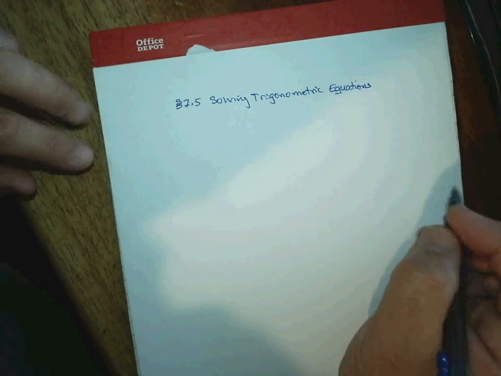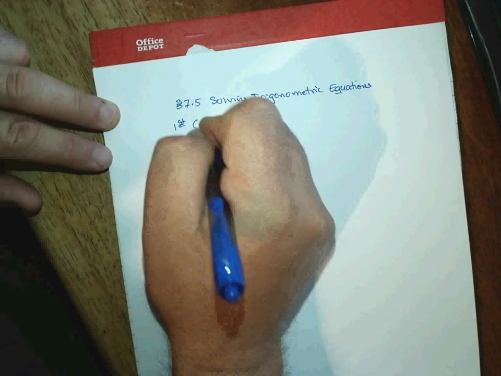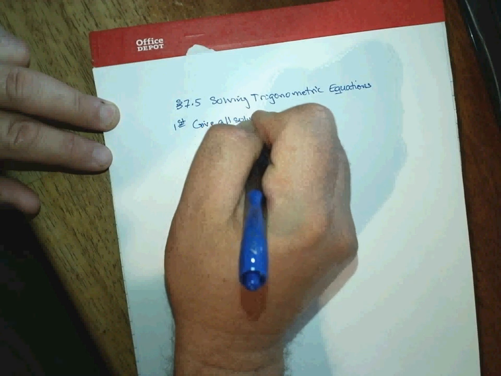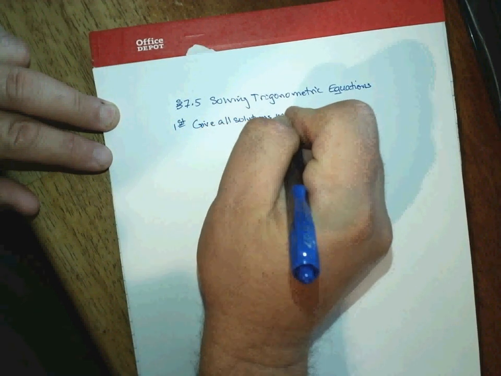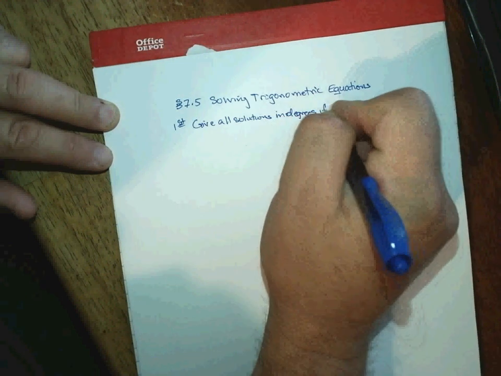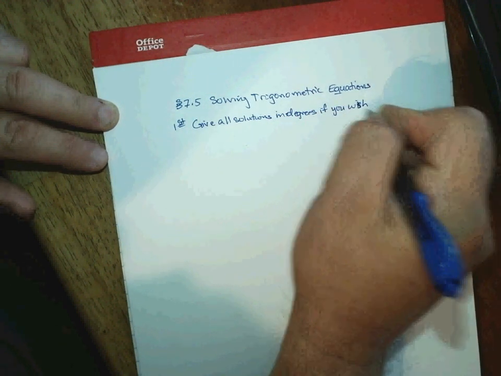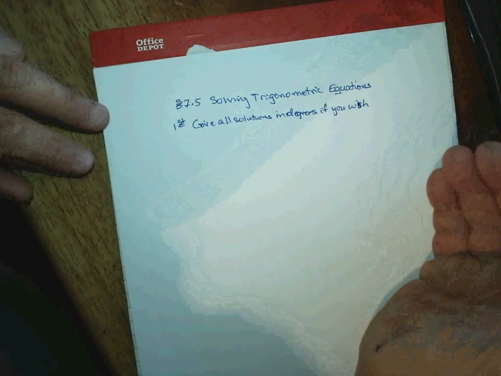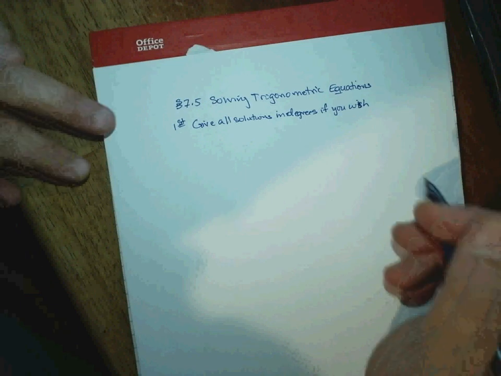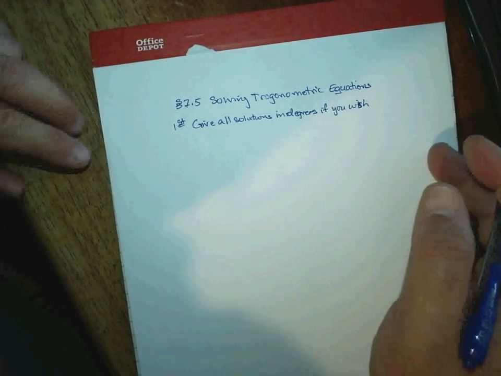First, you can give all your solutions in degrees if you wish. So when the textbook actually asks you to find the solutions on the interval from 0 to 2 pi, meaning find radian solutions, I'm perfectly happy to accept those solutions written in degrees instead.